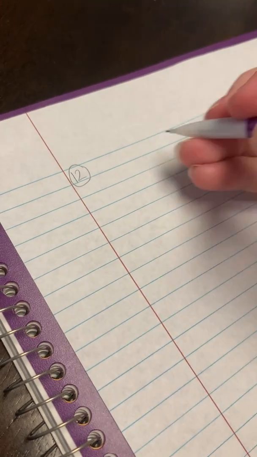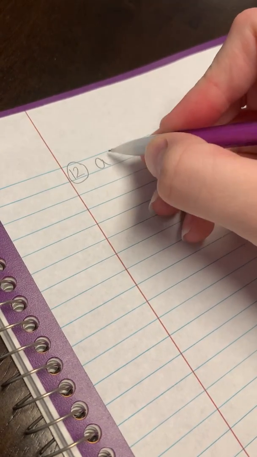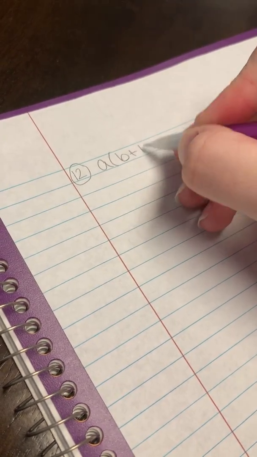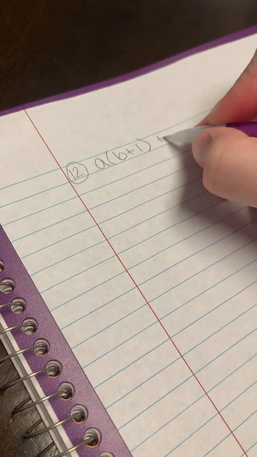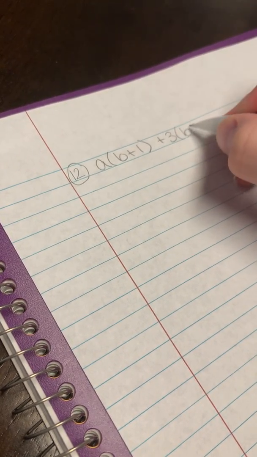Okay, so in the last video I said we're going to start factoring by grouping, but actually we're going to do this problem real quick to kind of bridge the gap between GCF and grouping. So for number 12, we have A times (B plus 1) plus 3 times (B plus 1).